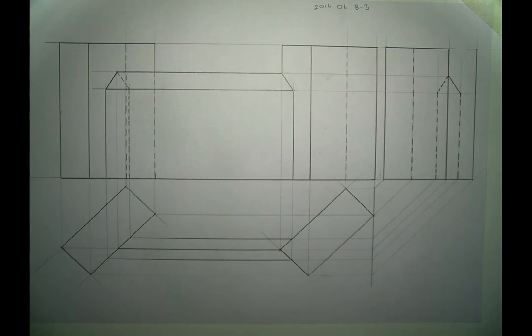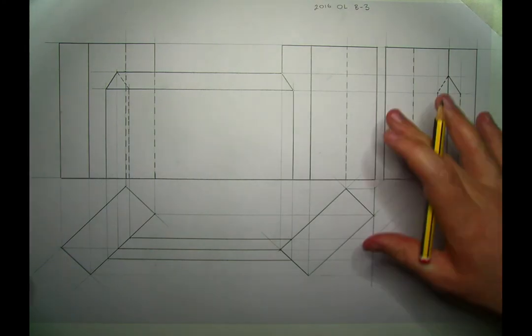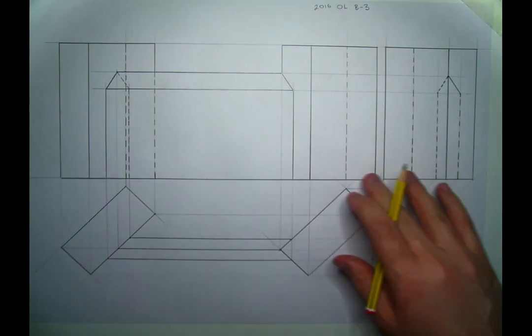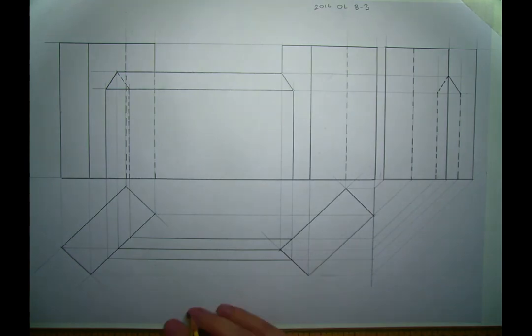That completes this question. We were asked to draw part A, which was to draw the plan and complete the elevation, and then part B of this question was to draw an end view. It doesn't matter which side we draw the end view on. We could have drawn it on the left hand side, but I've drawn it here on the right. So this is the 2016 ordinary level question B3, intersection of solids.